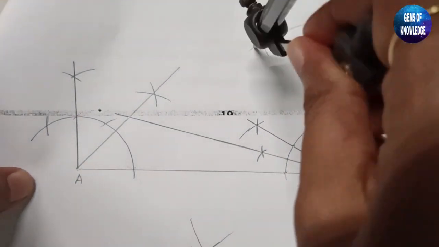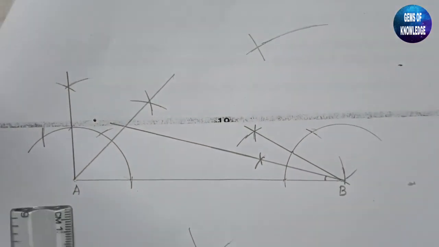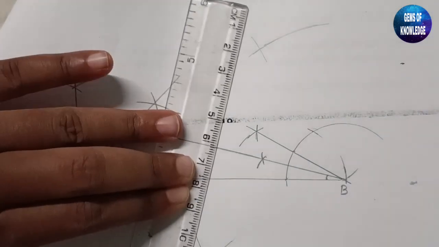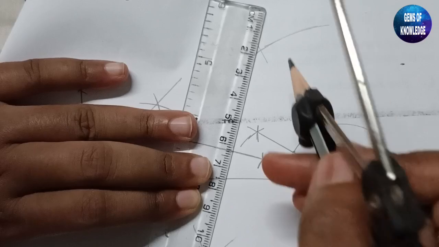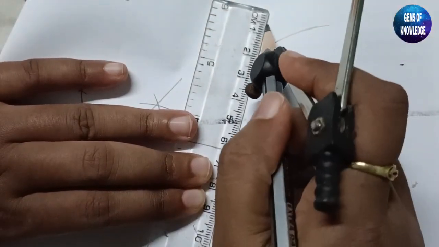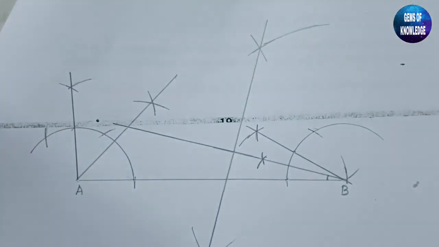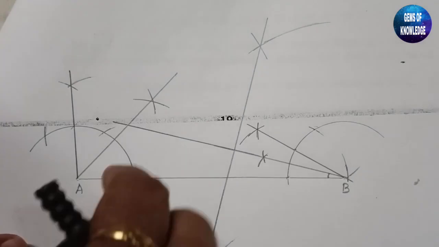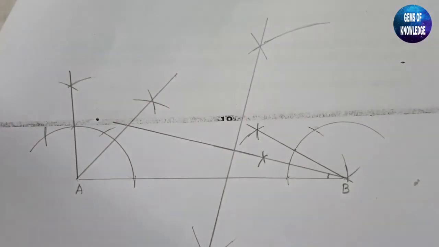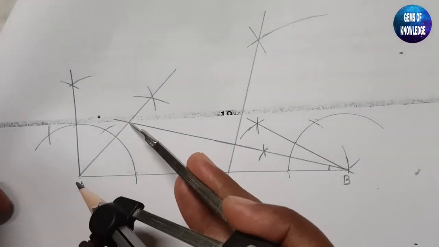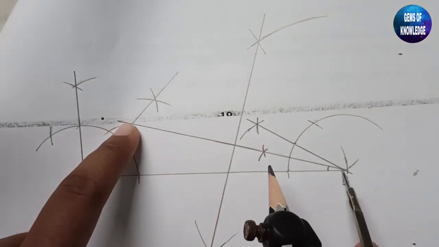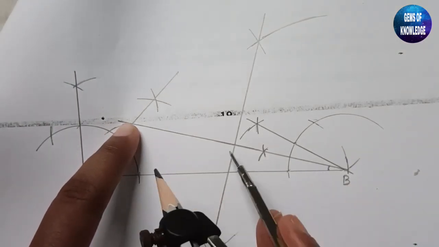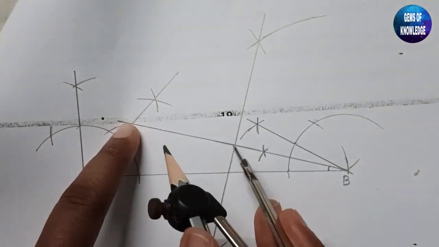This arc and this arc. Now we will join this point. Now this is the extra line we have taken, and this is the bisection of this line.